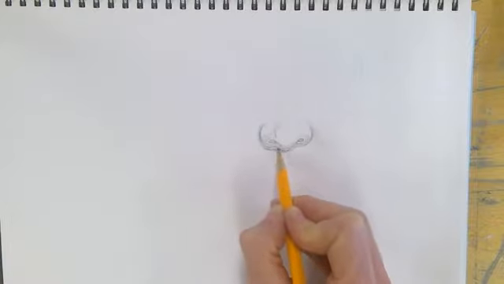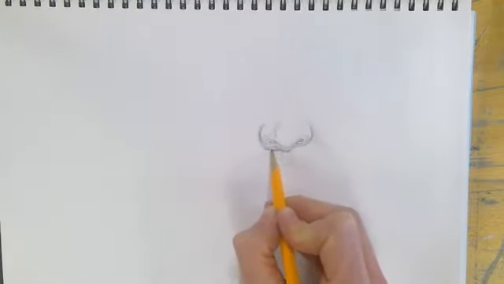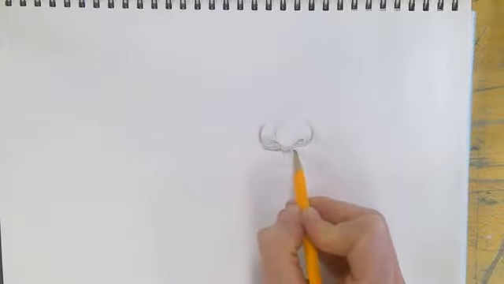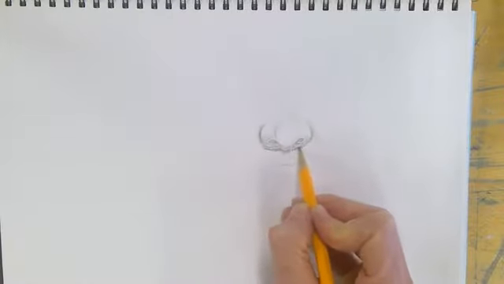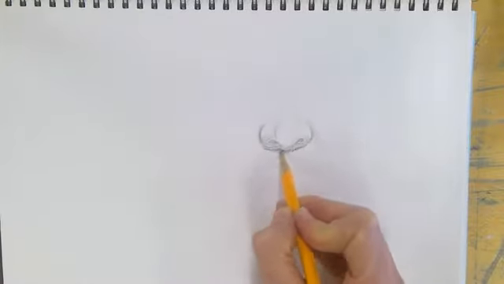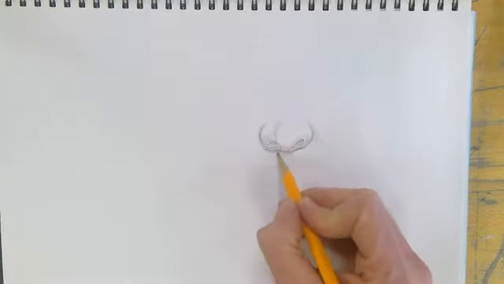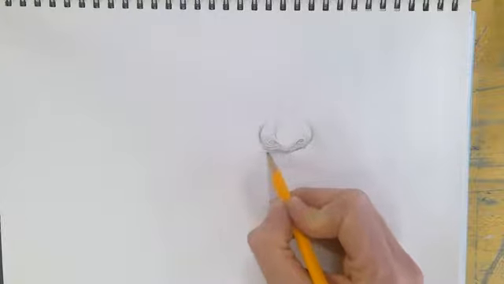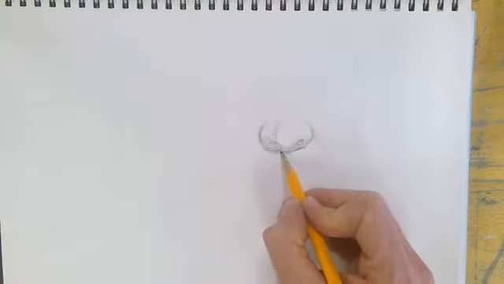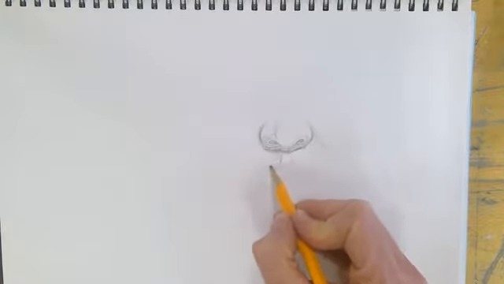We'll have a shadow that happens all along the underneath side here. People are usually really hesitant to do this. Trust me though. And I want to have some value that happens along this lip line as well.